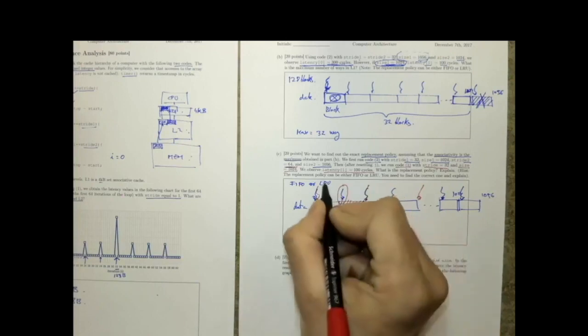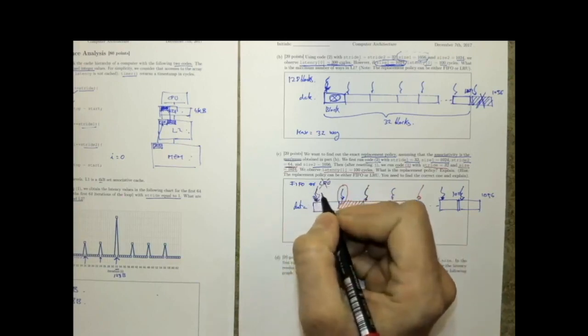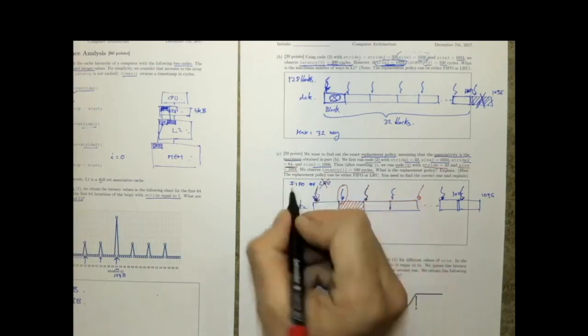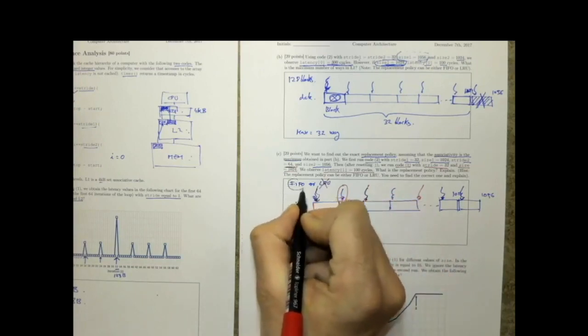So that's why we know that this cannot be LRU, because if it were LRU, it could have been replaced, and the replacement policy is FIFO. Is that okay? Okay.